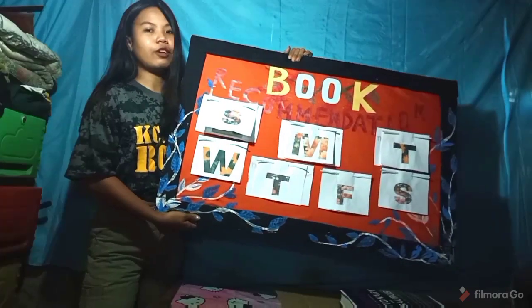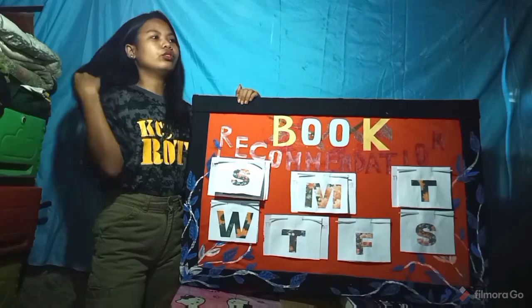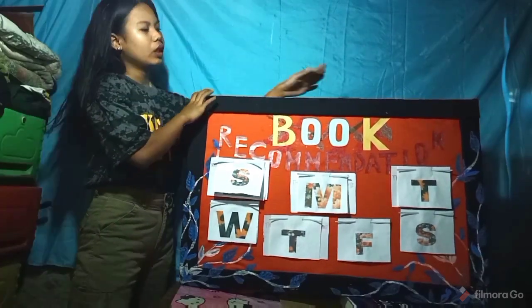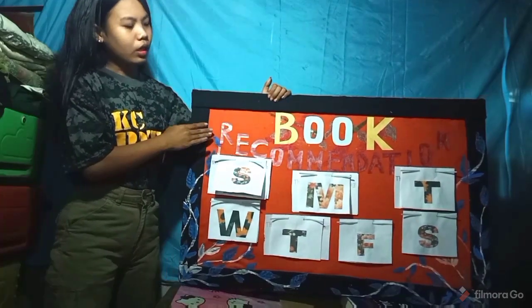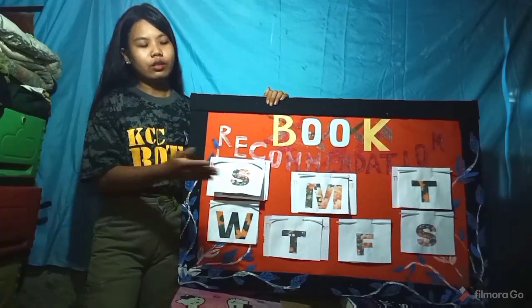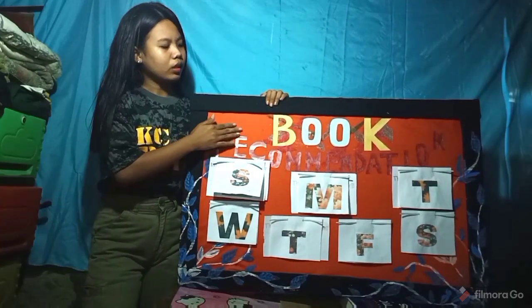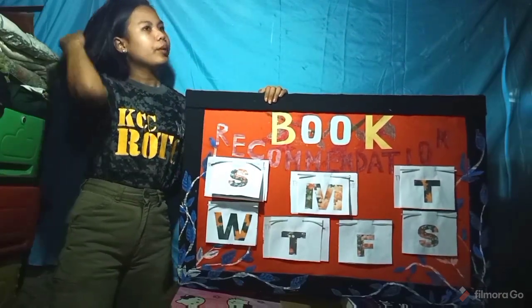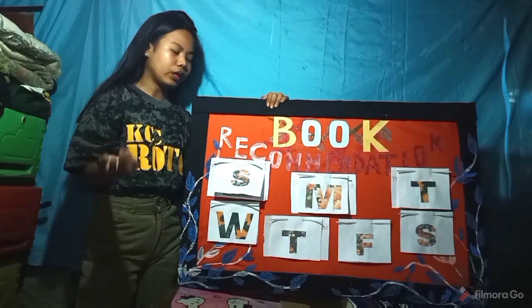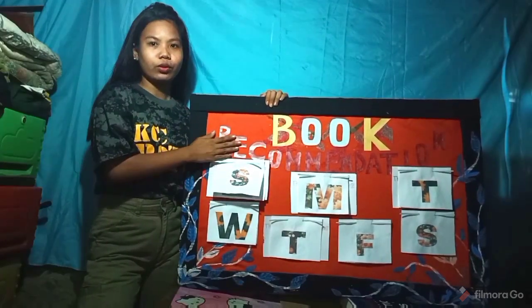I only used a fabric not only to improvise, but also because when I use a fabric as a background, it is flattened, not like paper, colored paper, or cartolina, where you can see the folds.